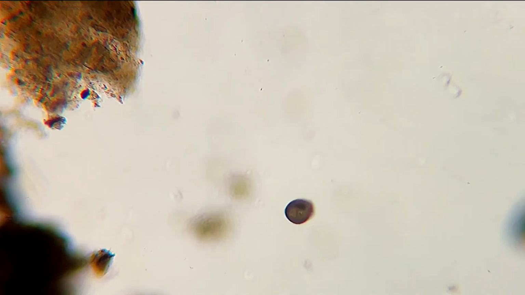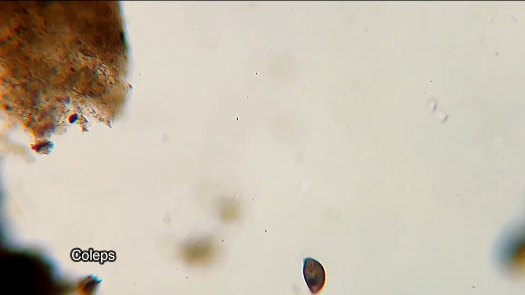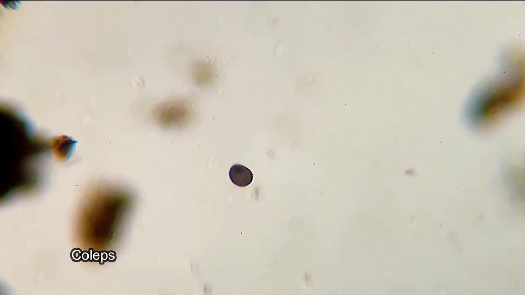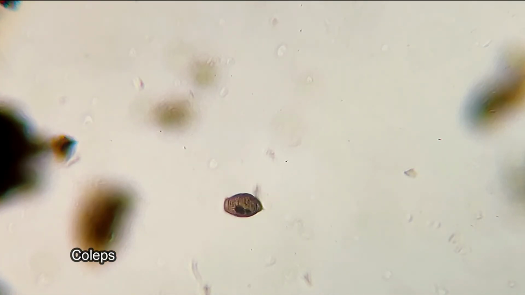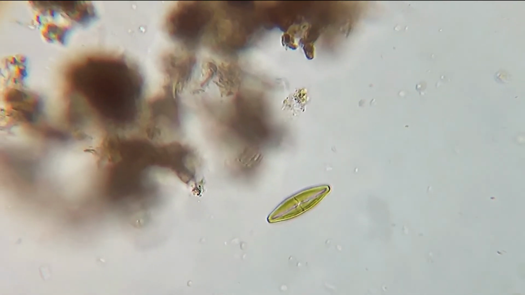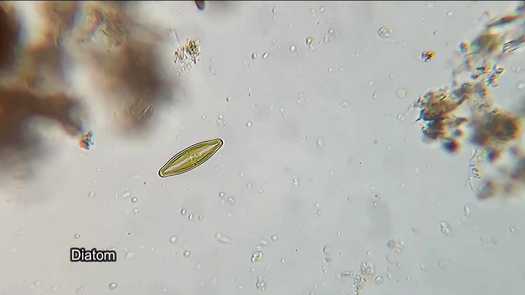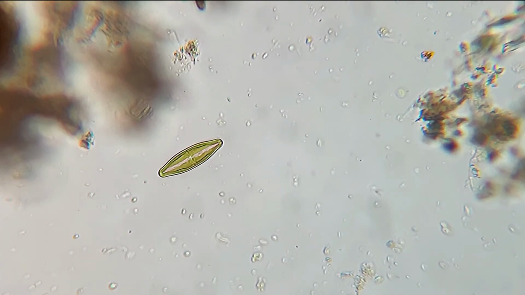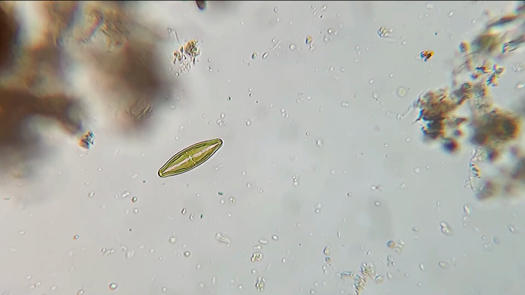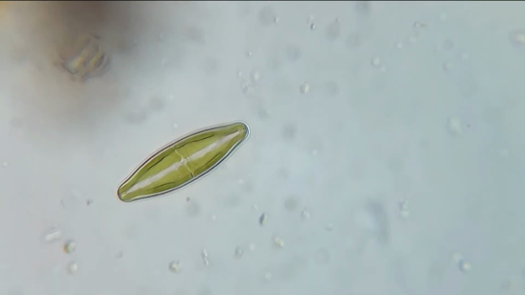This playful microorganism that we see is a ciliated protozoan called Coleps. Isn't it amazing how he swims? Look at this diatom. Diatoms are so incredibly pretty. Diatoms are microscopic algae, and the amazing thing about them is that they make glass cell walls with extraordinarily beautiful patterns.